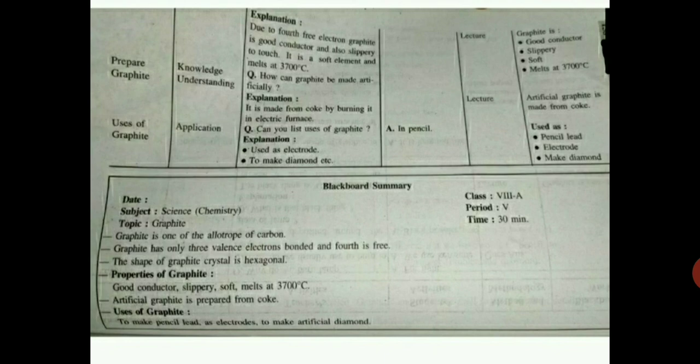So the last teaching point is uses of graphite. Then here you can ask, can you give the uses of graphite? The children already know that there is one use, which is in pencil. Maybe somebody will tell you about kajal also, but now you will explain as a pupil teacher that it is used as an electrode and it is used to make diamond also, and this you will write on the blackboard also.